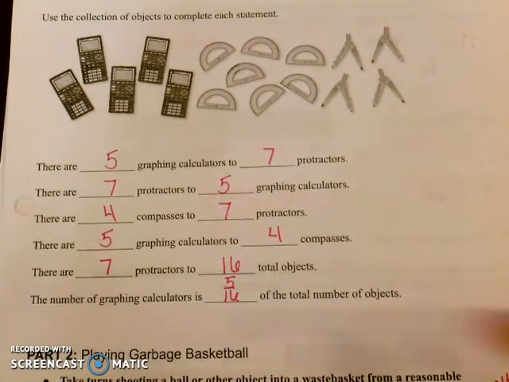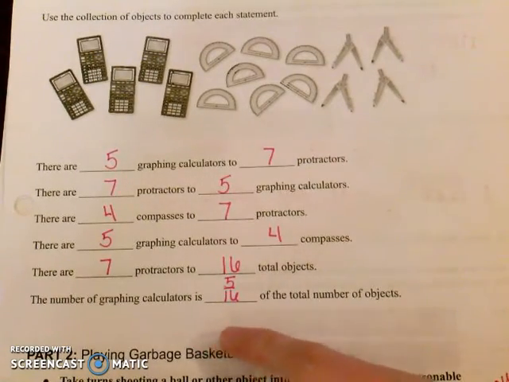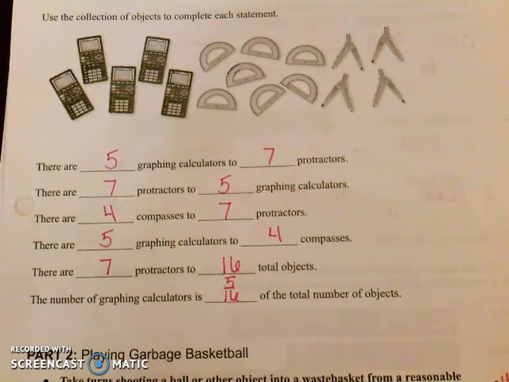The last statement here, the number of graphing calculators is 5/16 of the total number of objects. So there's 16 objects and 5 of them are the calculators. So that's where we get the 5/16.